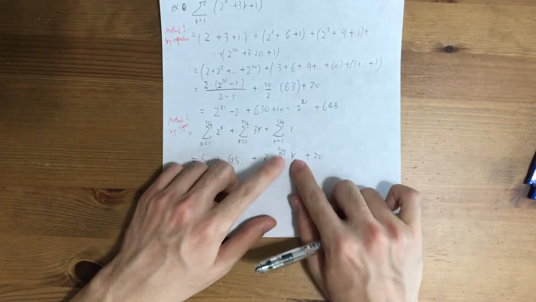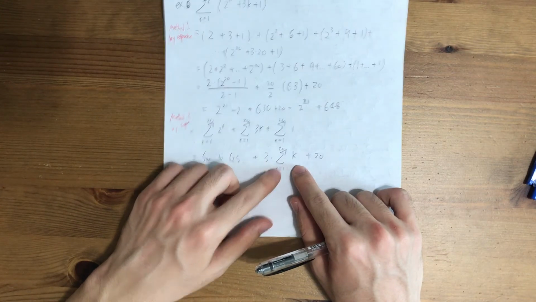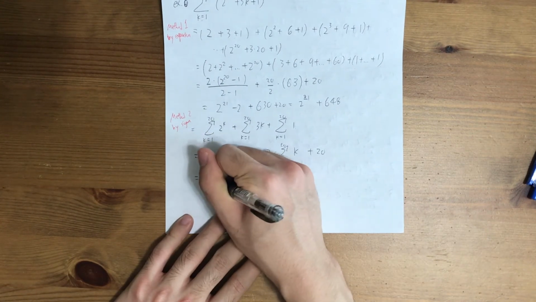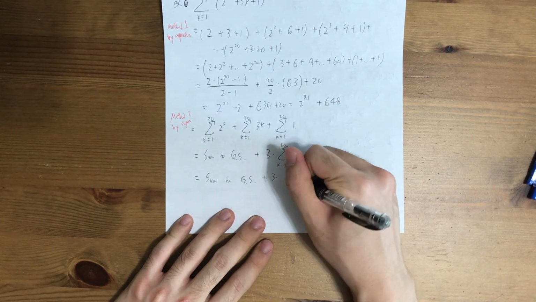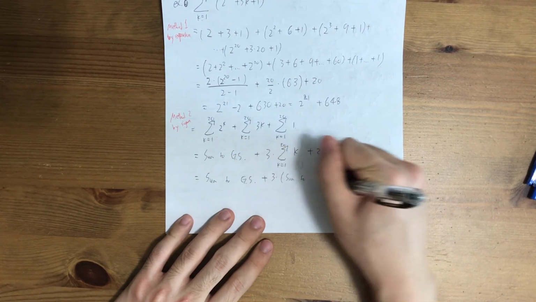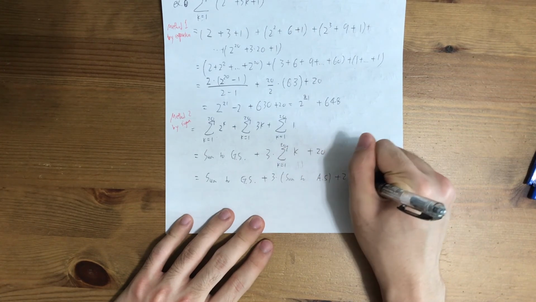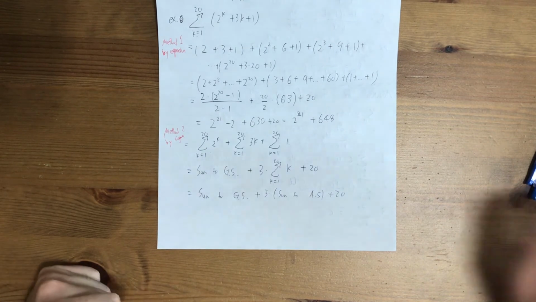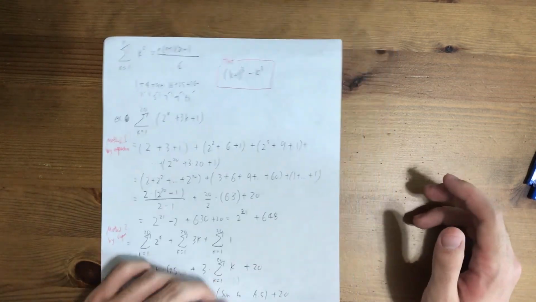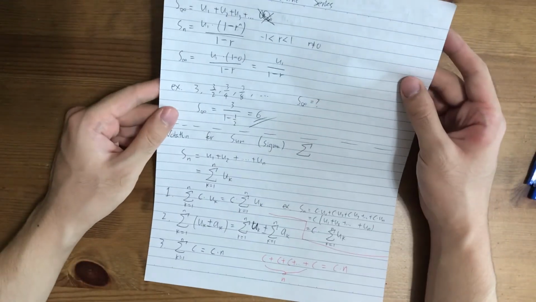And what is this? It's simply adding 1 to 20. So again, it's the arithmetic series. So sum of geometric series plus 3 times sum of arithmetic series plus 20. And you will have the same value, okay? So that's it for the series. And yeah, this is probably it.